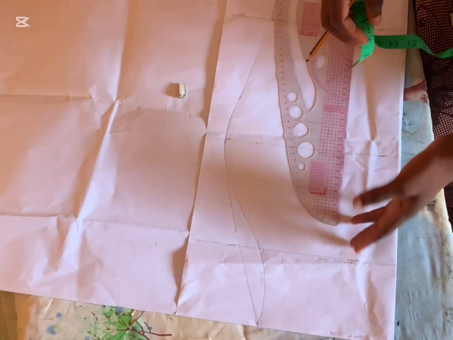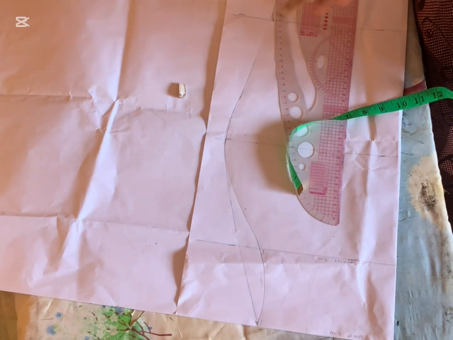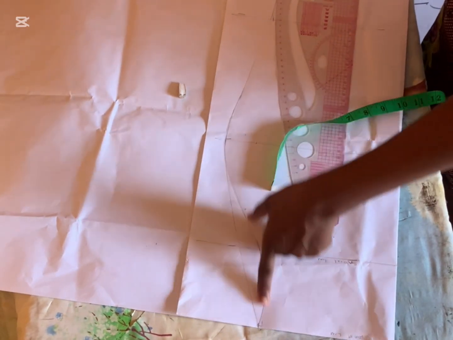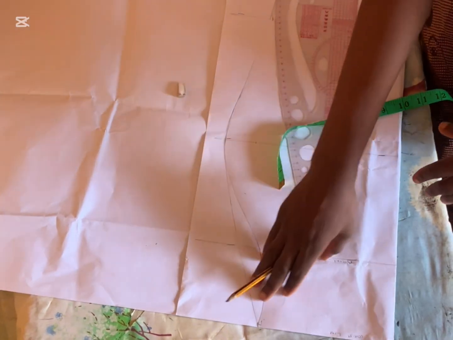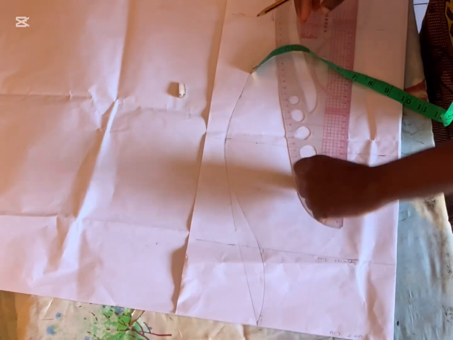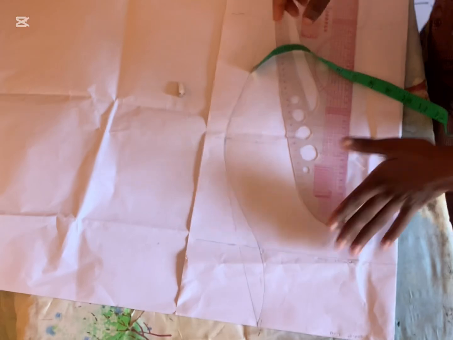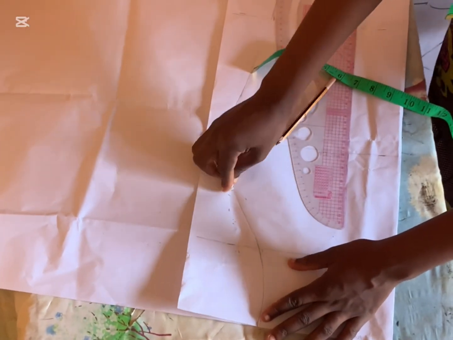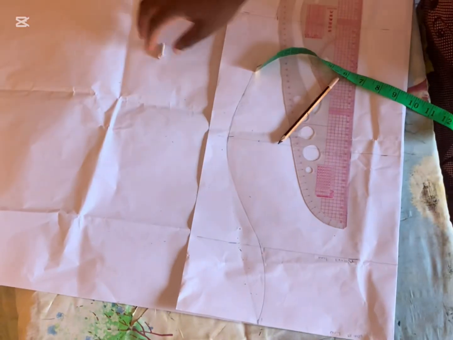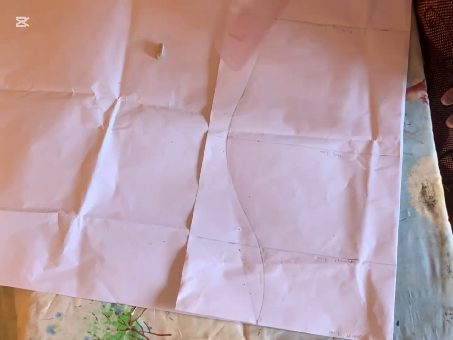So if you want to sew a skirt without a front dart, you don't really need one. Using this method will give you that nice effect. You may still need to put that and the likes, but using this method, you don't need that for the front, and it's still going to be very nice. So I'm done with the front now.